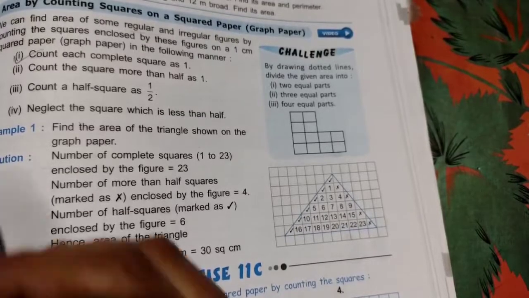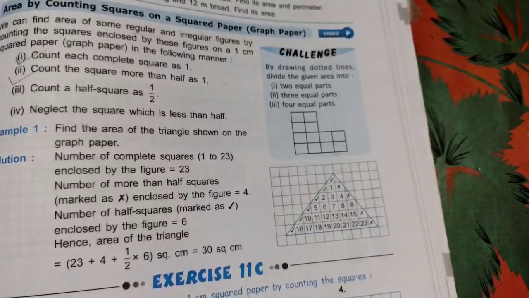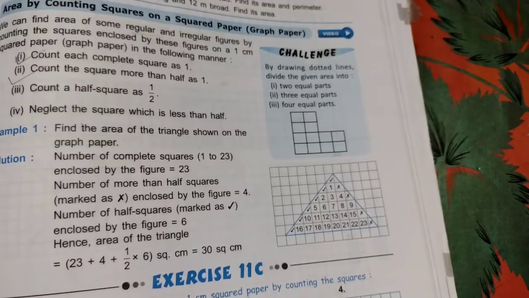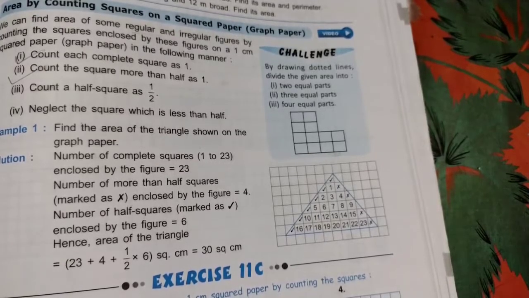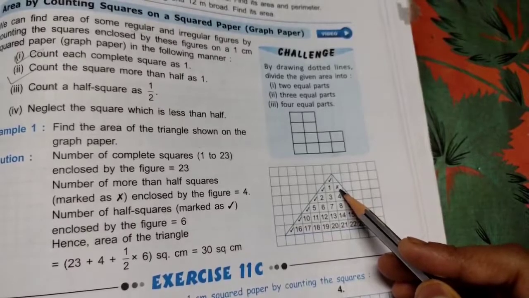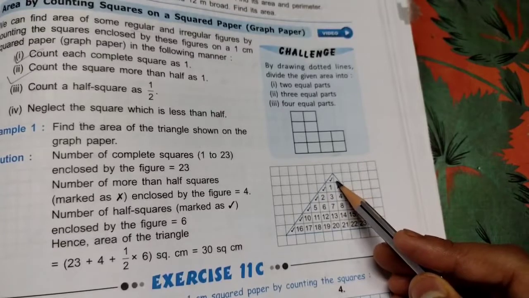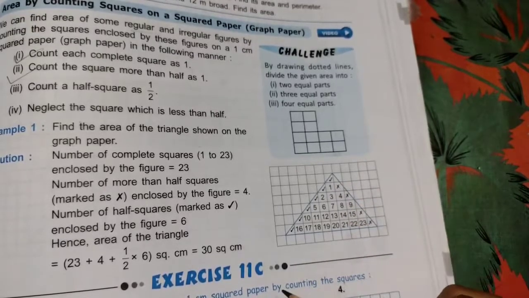Next point is that count the square more than half as 1. If you find any square of which more than 50%, or more than half, has been included in the diagram, you have to count that particular square as 1. Let me show you an example for that. Here you can see this cross. We have counted this square as 1. Why?